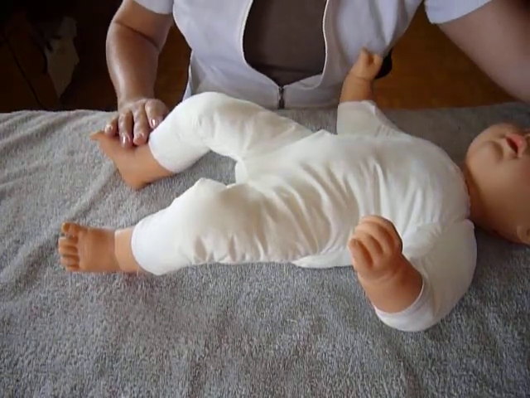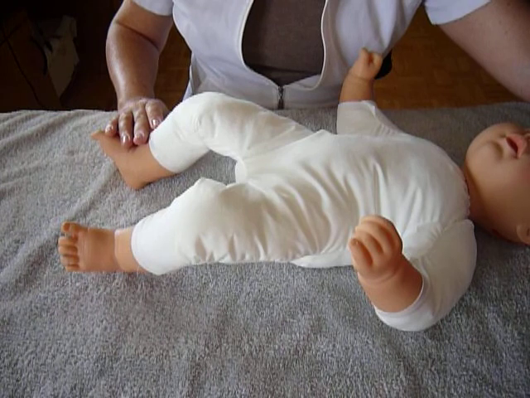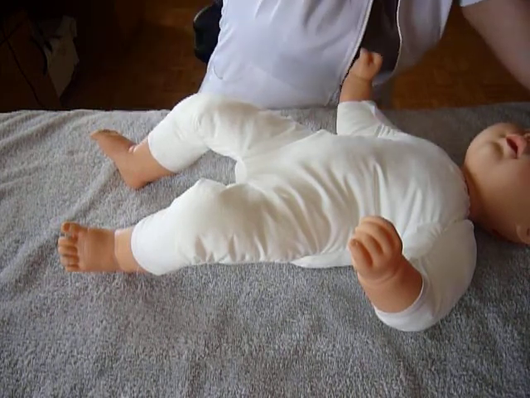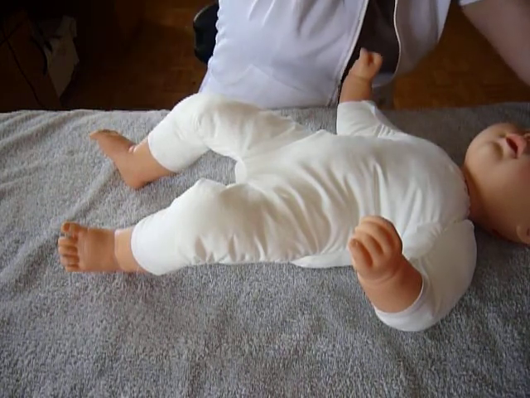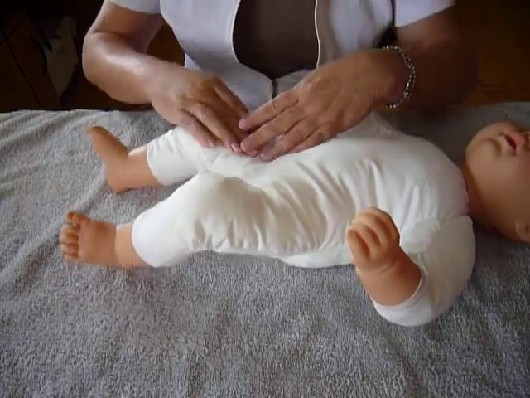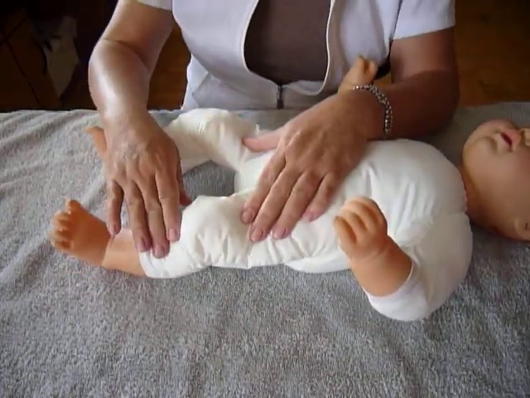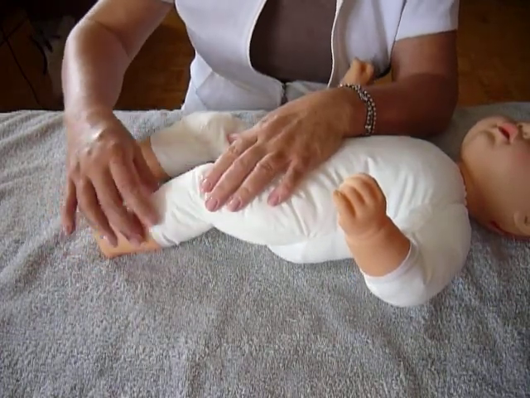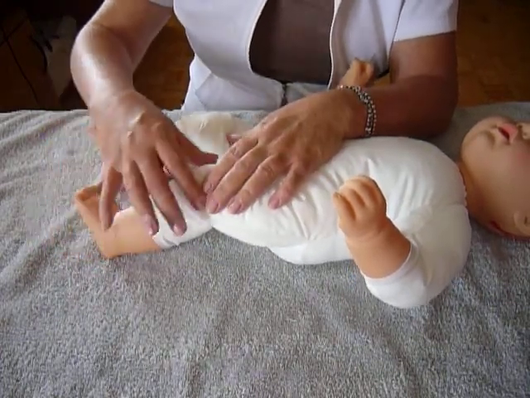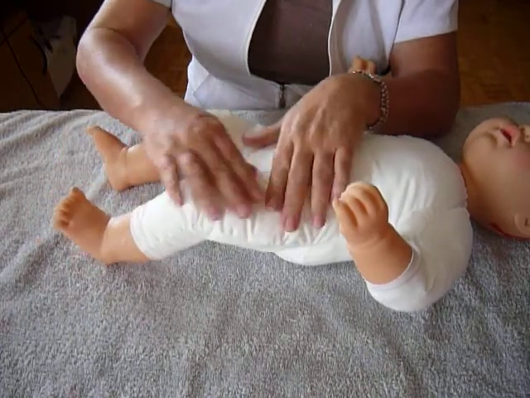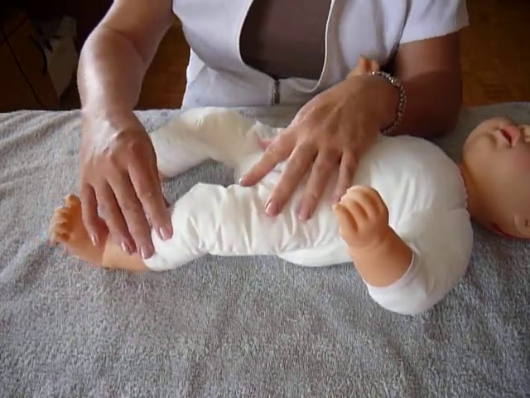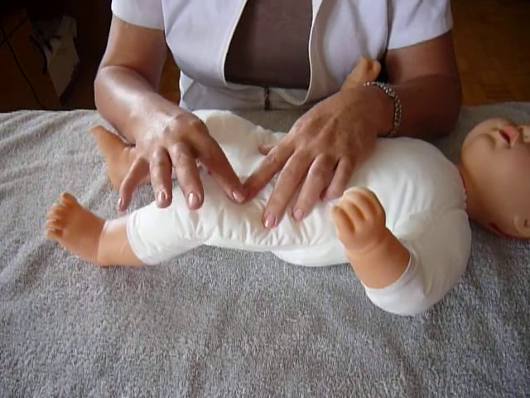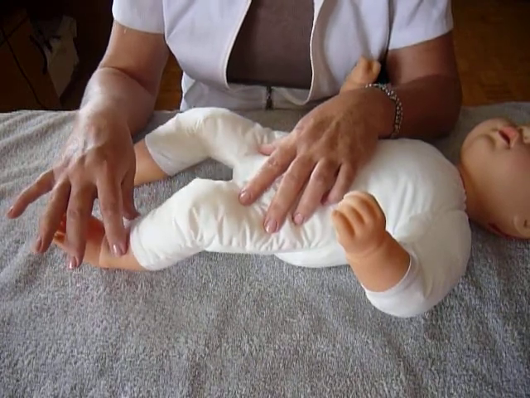In this portion of our treatment protocol for lower limb dysfunctions, we're going to focus on treating the femur and the tibia and releasing the interosseous membrane between the fibula and the tibia. So now, with this portion of the protocol, we're focusing on actually treating each portion of the leg.